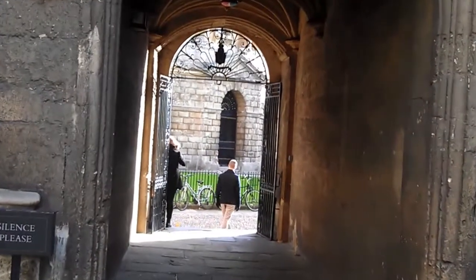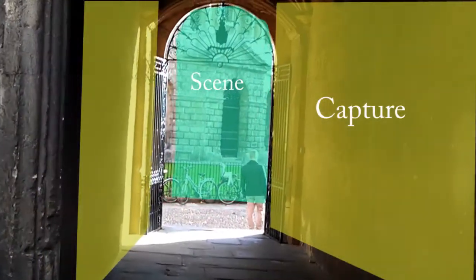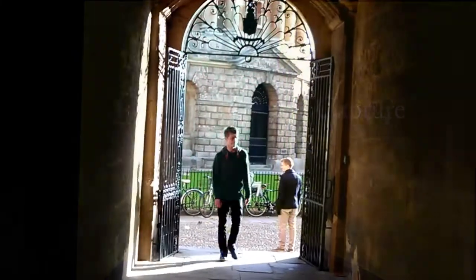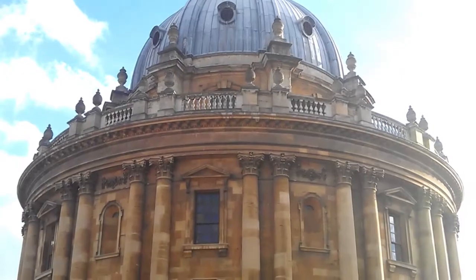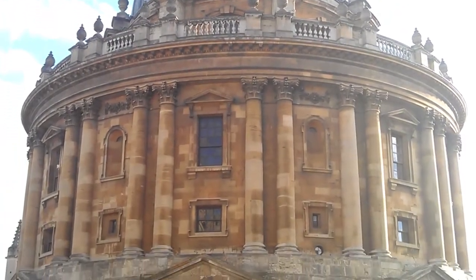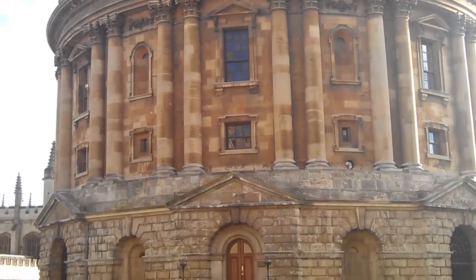Moving further through the arch, we can see a captured scene of a grand building, pulling us closer, straight to the landmark. Immediately, our eyes catch this grand building, a focal point standing out from the surroundings.